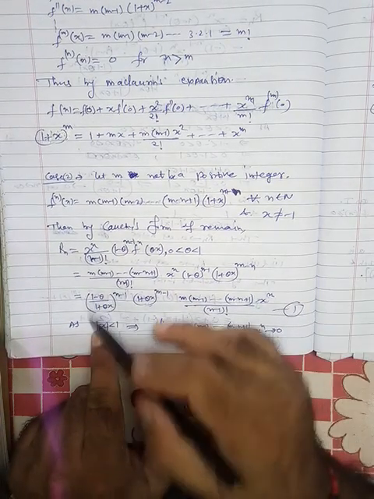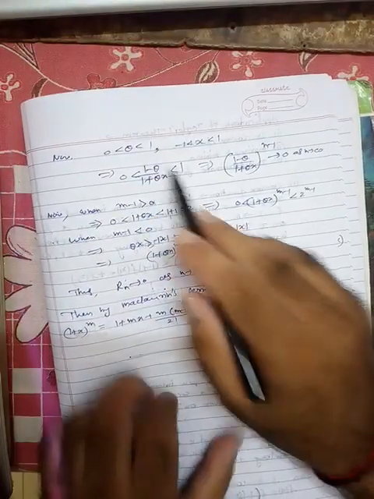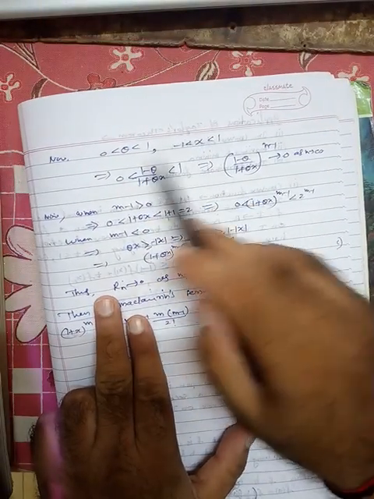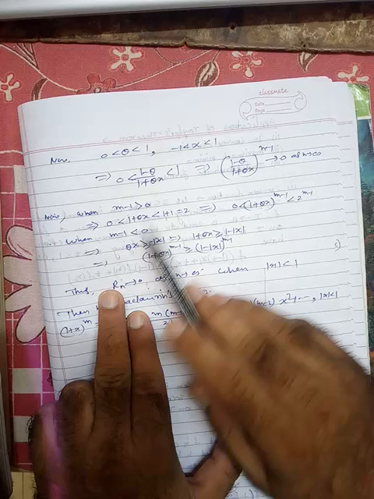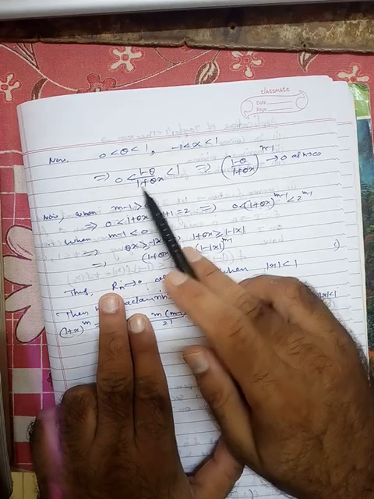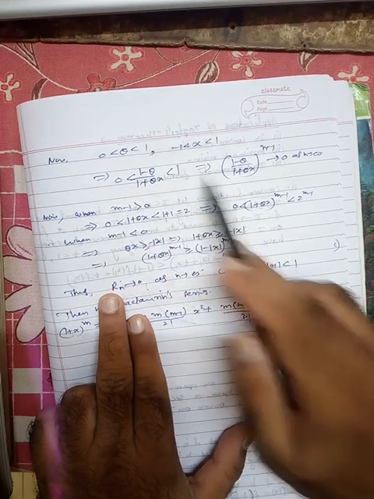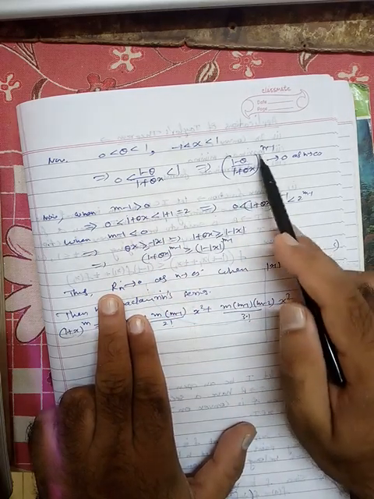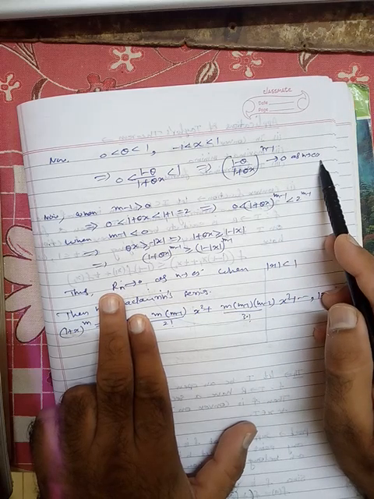Second is this quantity. So now here when theta is in between 0 and 1, x is in between minus 1 and 1. So we have already proved in the previous expansion that 1 minus theta upon 1 plus theta is in between 0 and 1, and hence 1 minus theta upon 1 plus theta x raised to the power n minus 1 tends to 0 as n tending to infinity.